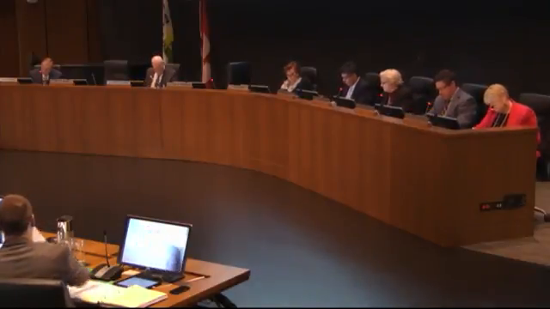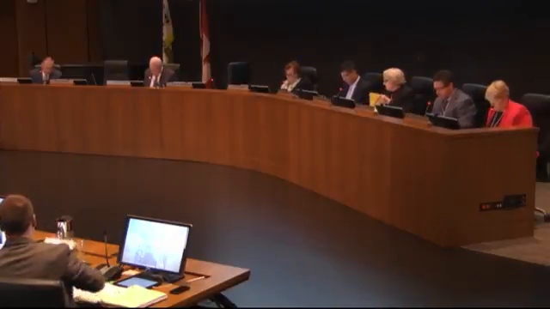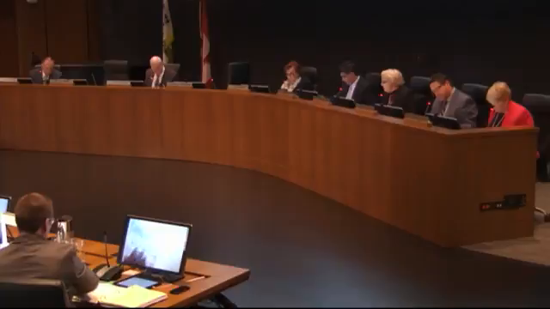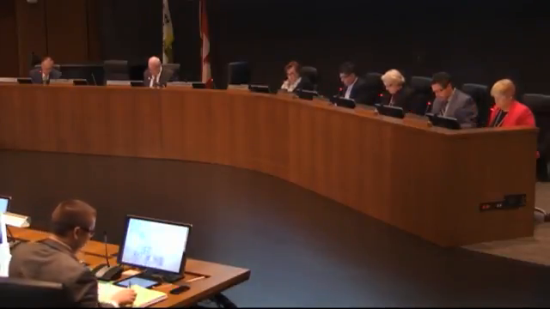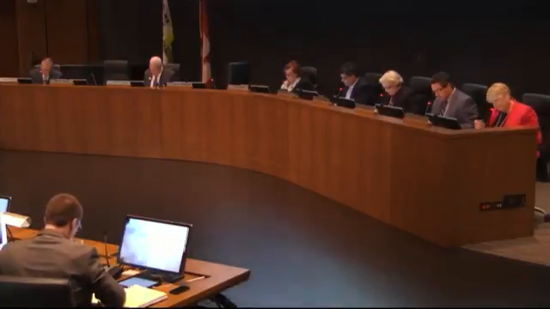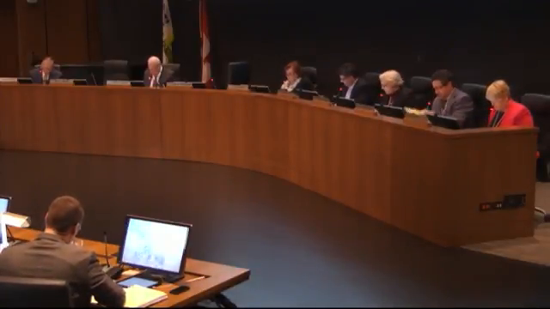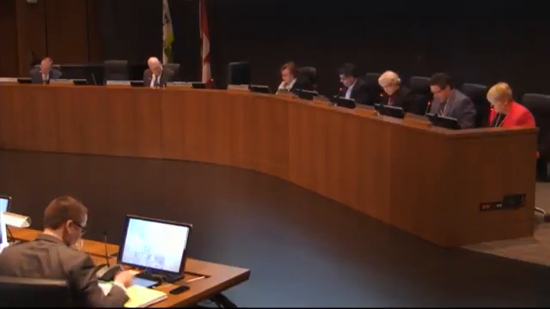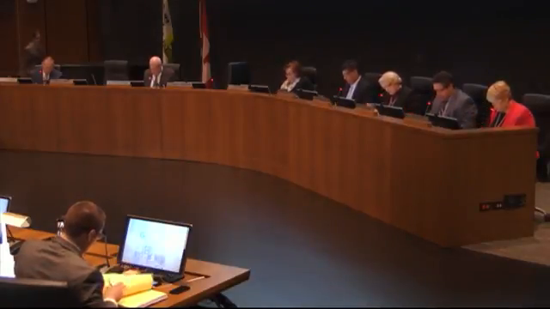Move planning recommendations on 3. Second. All those in favor, opposed, number 3 is carried. Move planning recommendations on number 4. Second. All those in favor, opposed, carried. On the zoning, move first. Second. All those in favor, opposed, carried. Move second. Second. All those in favor, opposed, carried. Public hearing be set for Monday, April 11th. Second. All those in favor, opposed, carried.